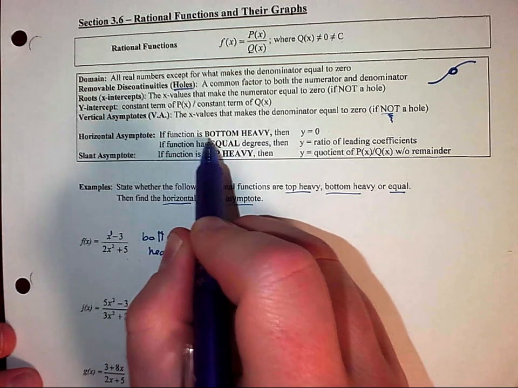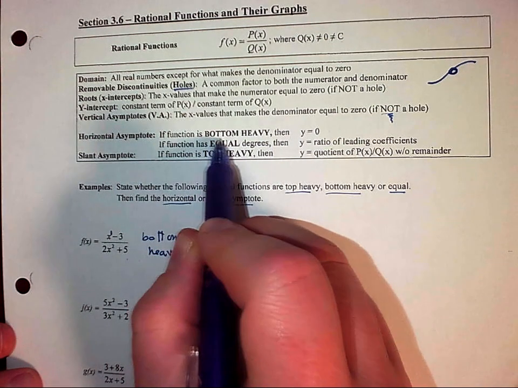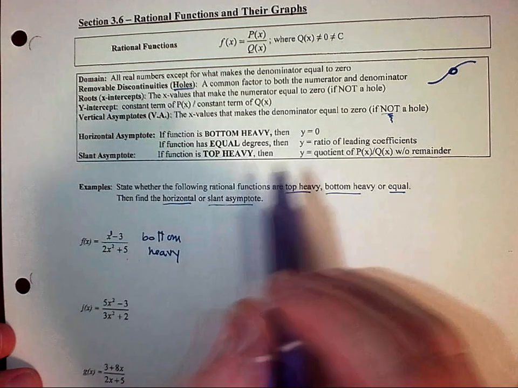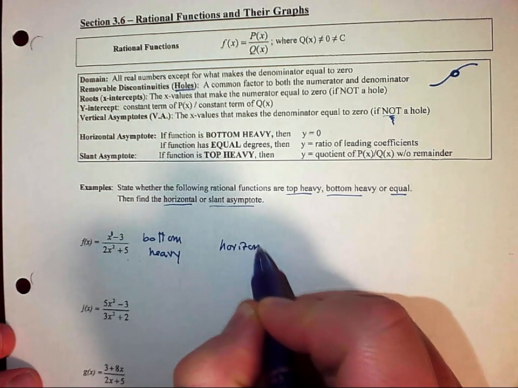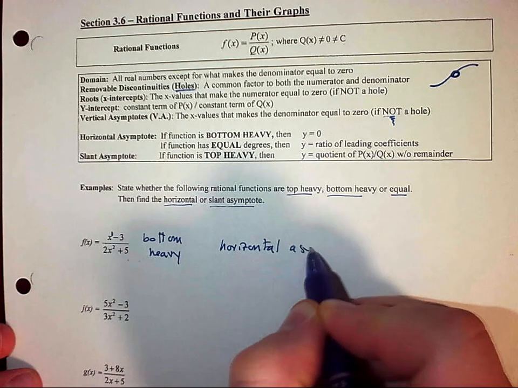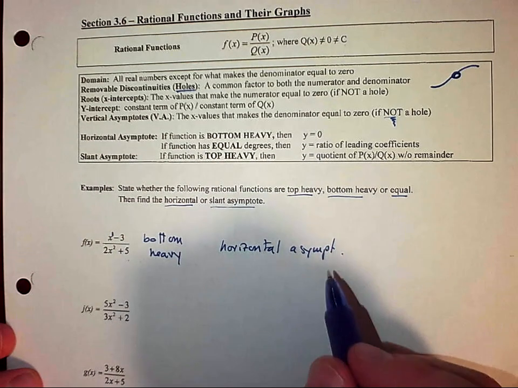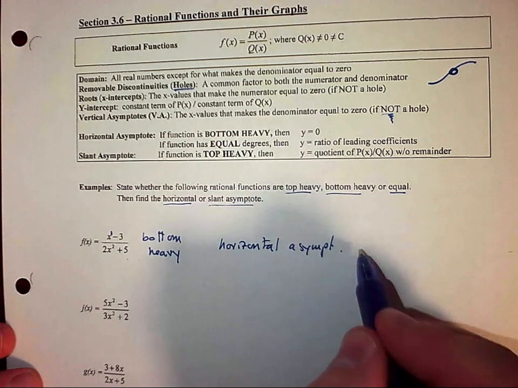Well, if it's bottom heavy and we're trying to find either the horizontal or the slant asymptote, if we come up here, we can see that whenever it's bottom heavy, our horizontal asymptote is simply, so I'm going to say that the horizontal asymptote is then just y is equal to 0.